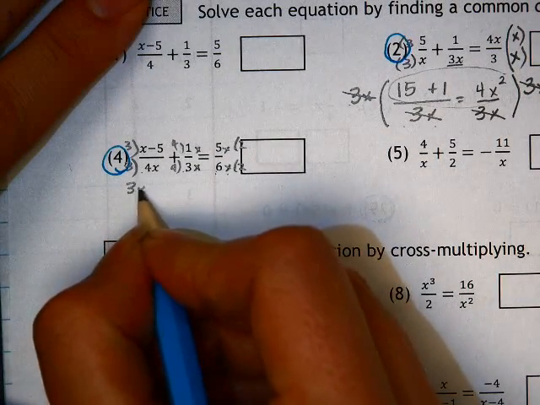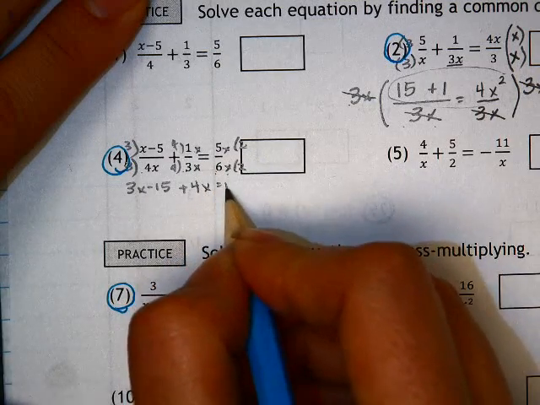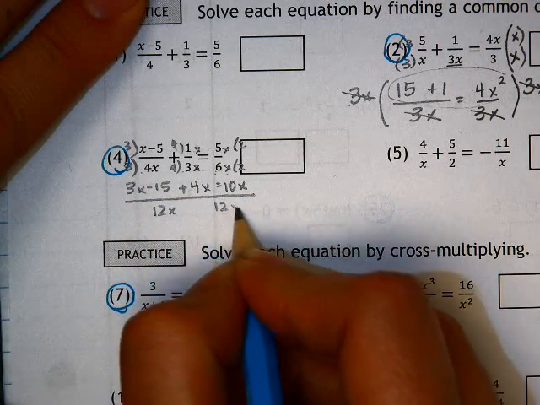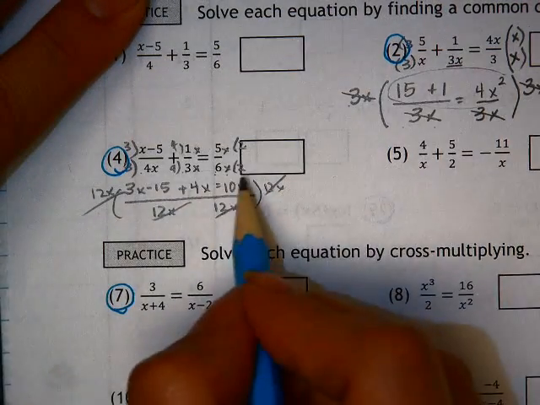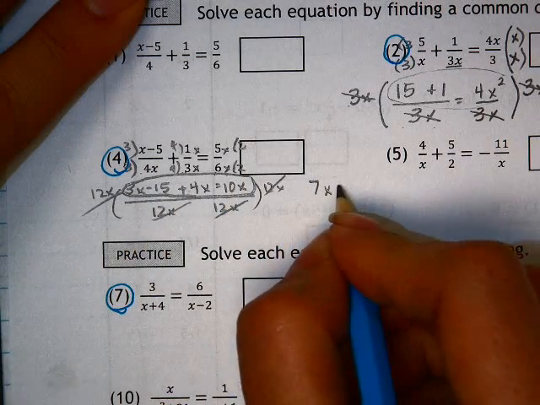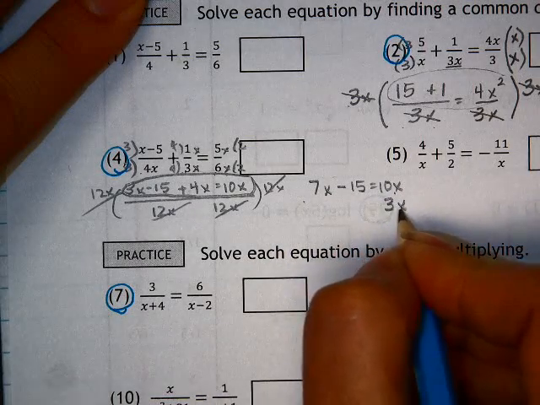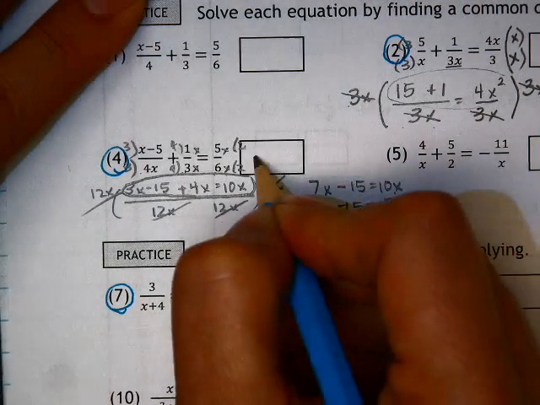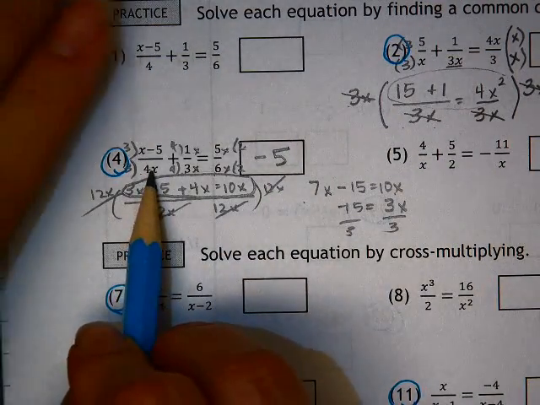So we have 3x minus 15 plus 4x equals 10x, and this is all over 12x. So I'm going to multiply both sides by 12x. And magic, I now have just my numerator that I need to deal with. So we've got 7x over here minus 15 equals 10x. I'm going to move my 7x over here by subtracting, and now divide by 3. I get negative 5 as my answer. Doesn't seem to be a problem with the negative 5 there, so we're good.